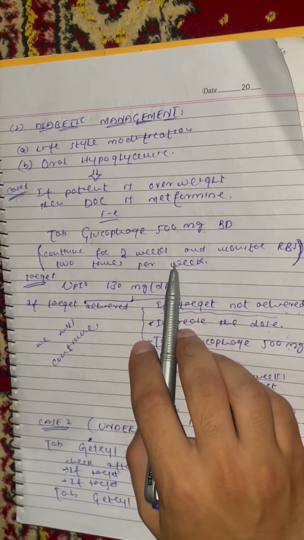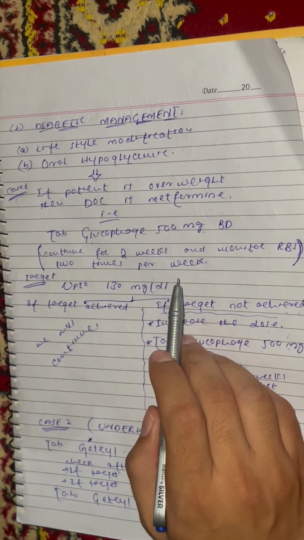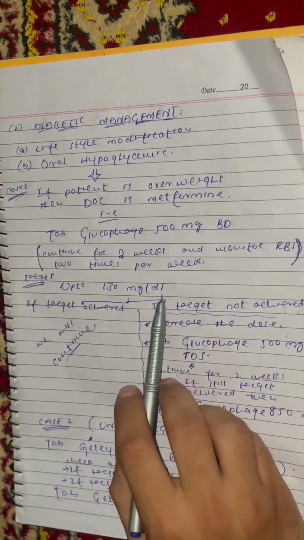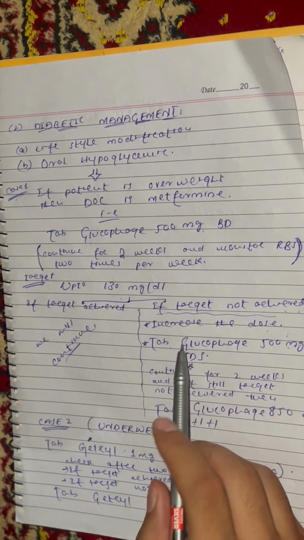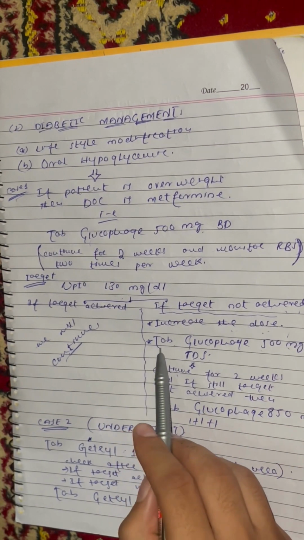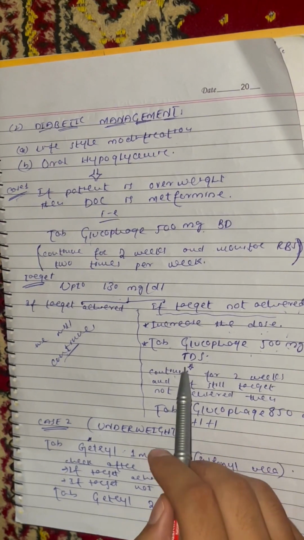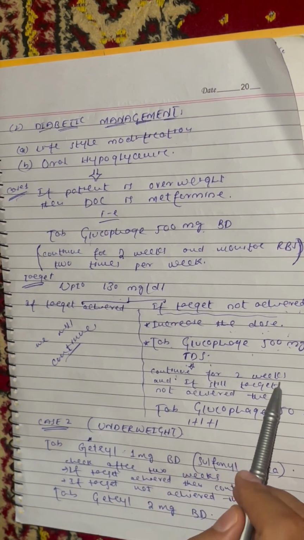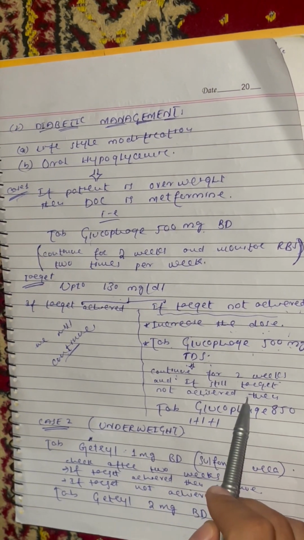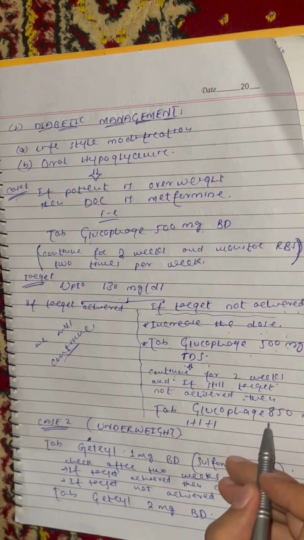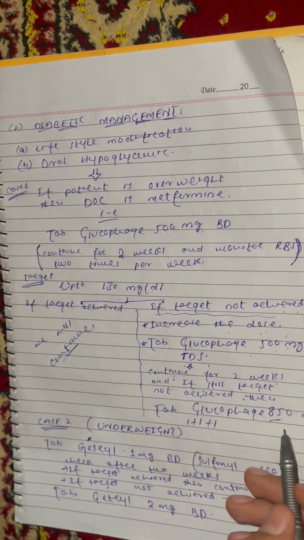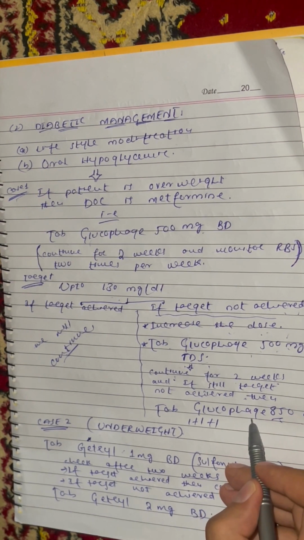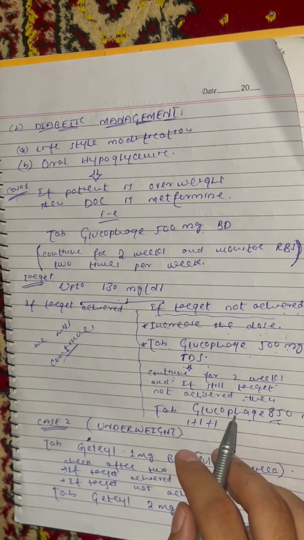Then our target will be 130 milligram per deciliter. If we achieve this target, then we will continue with the same dose. But if we do not achieve the target, then we will increase the dose. Like we will increase tab Glucophage 500 milligram to TDS, that is 3 times a day, right? And then we will continue this dose for 2 weeks, and if still the target is not achieved, then we will give tab Glucophage 850 milligram TDS, which is about 2500 milligram, I guess. Remember, the maximum dose for metformin is 3 grams, right?